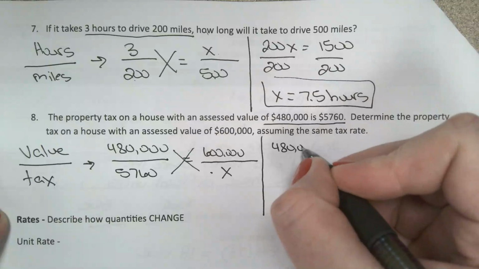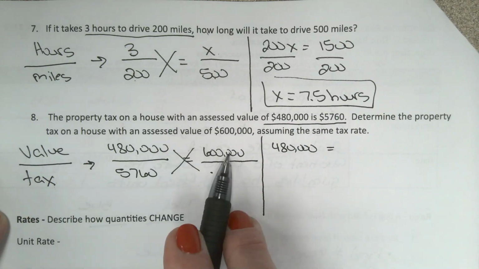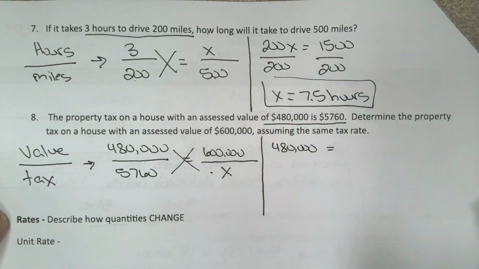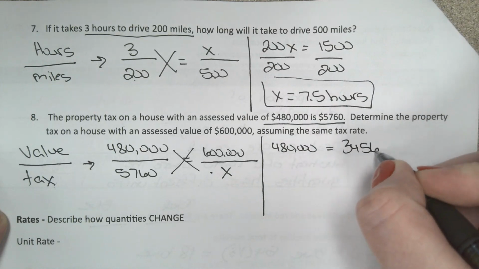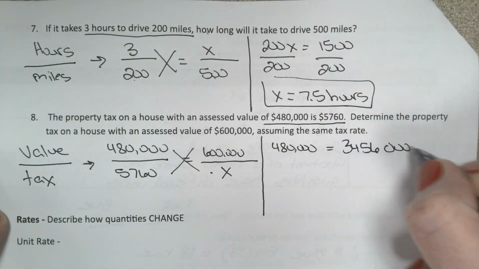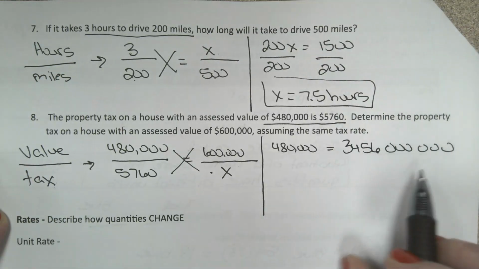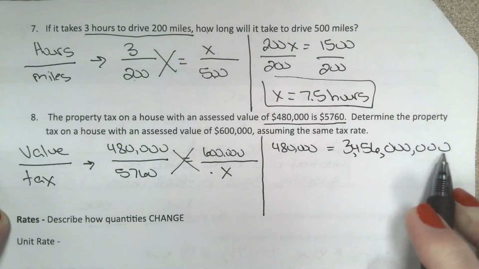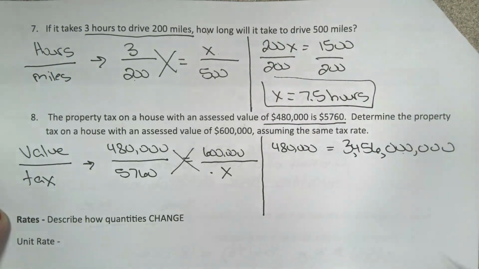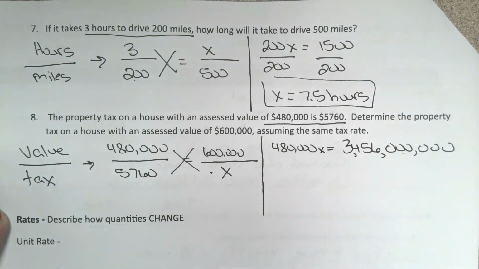480,000x. In my calculator, I took 5,760 times 600,000, and I got this big number, 3, 4, 5, 6, 0, 0, 0, 0, 0. That's the number I got. Hundreds, thousands, millions, billions. What did I forget? Oh, there's my variable x right there.